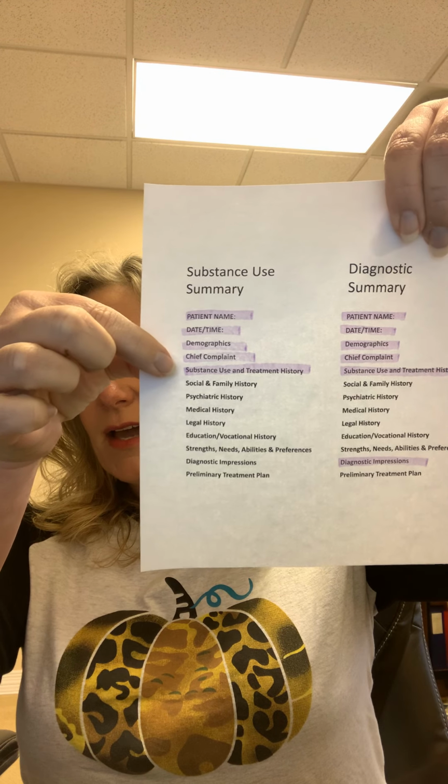guide. And if you opened it up, this is what it looked like. So the very first assignment you did, which was the substance use summary, you would notice that the parts that I highlighted right here show up in red when you open that document. Those were the only sections that you needed to complete for that.